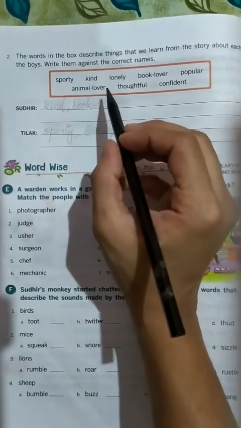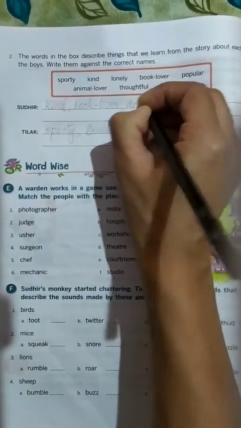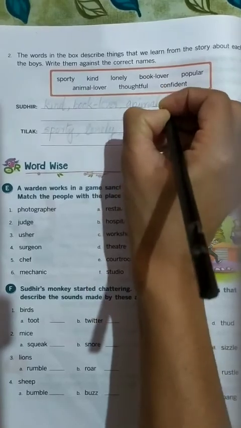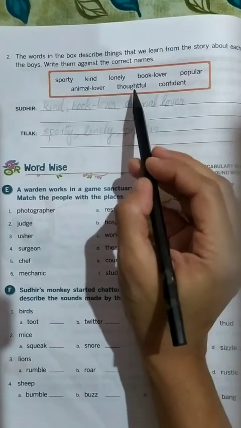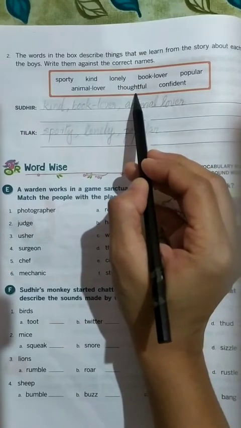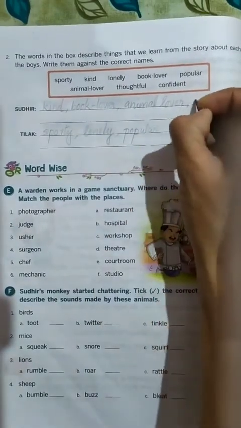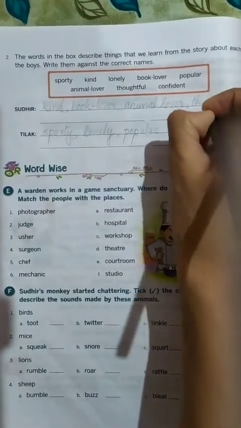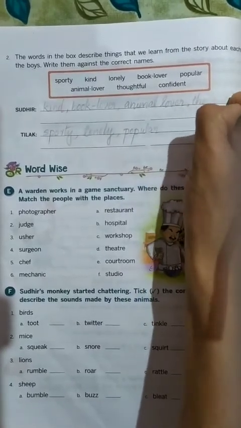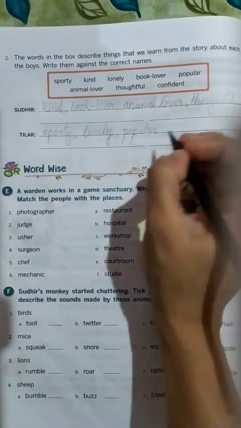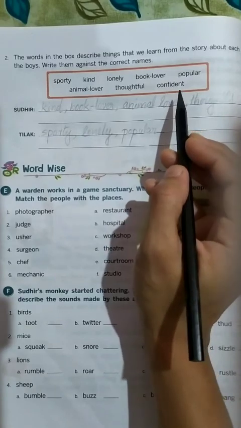Then animal lover. Who is the animal lover in the story? It's Sudhir. He has got many pets. Animal lover. Then thoughtful. Who is the thoughtful character? It's again Sudhir. Thoughtful means one who is quiet but thoughtful of others. He thinks about others. Who is thoughtful about other people. Who thinks a lot.